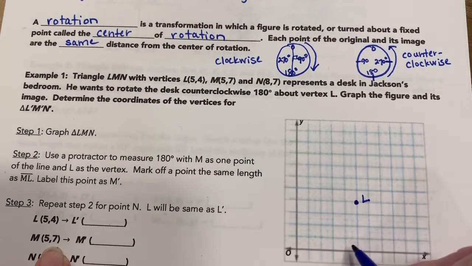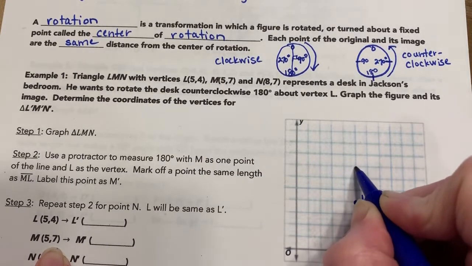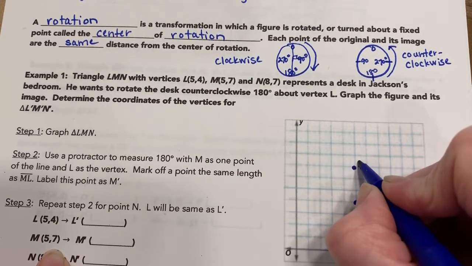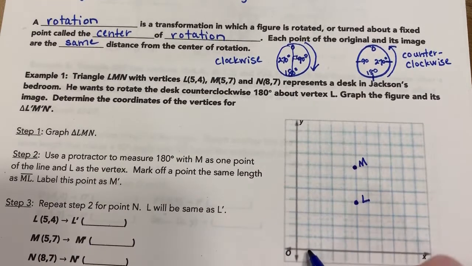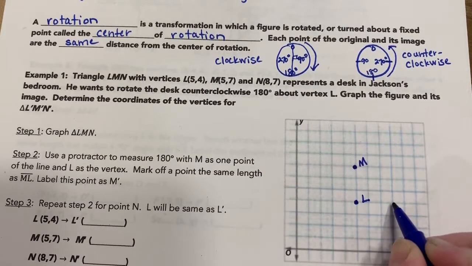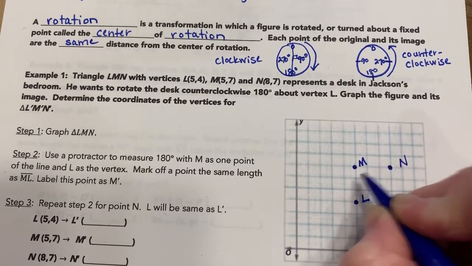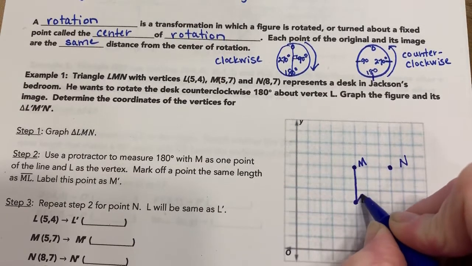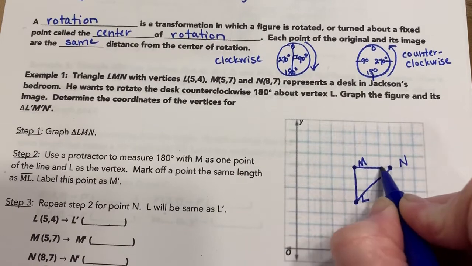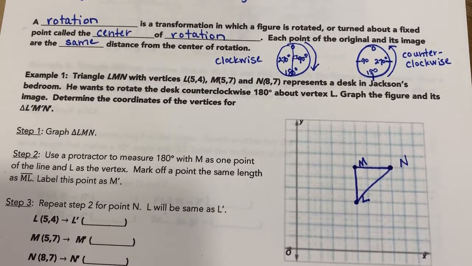And then M is 5, 7. So 1, 2, 3, 4, 5, and then 7. 1, 2, 3, 4, 5, 6, 7 would be M. And then 8, 7, 1, 2, 3, 4, 5, 6, 7, 8. 1, 2, 3, 4, 5, 6, 7. This would be N. Okay, so I've got my first figure.